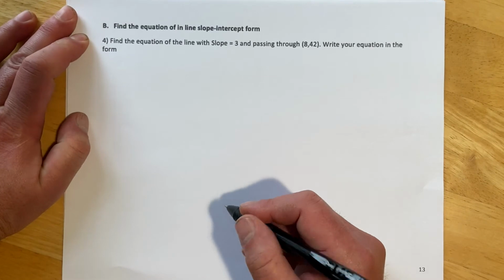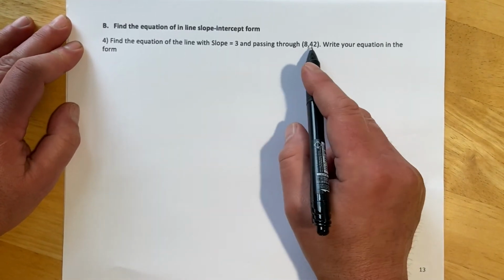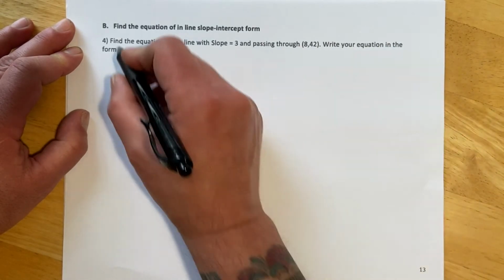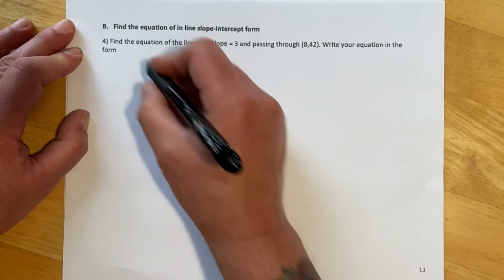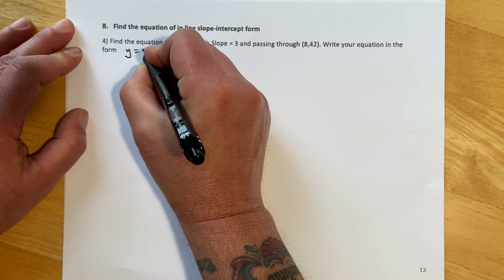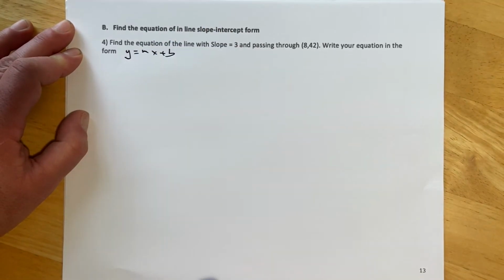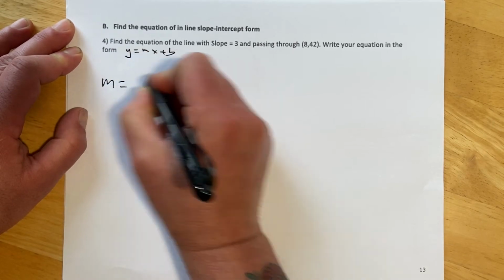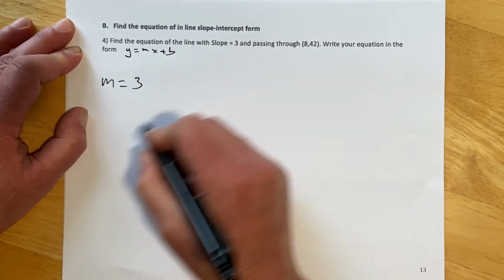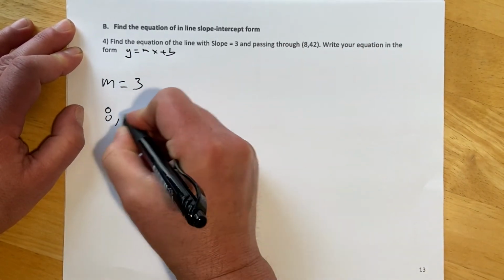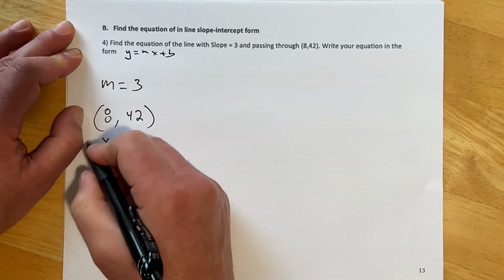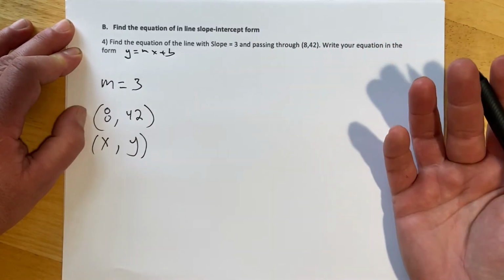Okay, so 4 is find the equation of a line with the slope of 3 passing through the point 8 and 42. Write your equation in the form of y equals mx plus b. Okay, we know m is 3, and we know the point is 8 and 42. And so that is an x, y ordered pair that's going to satisfy this equation.